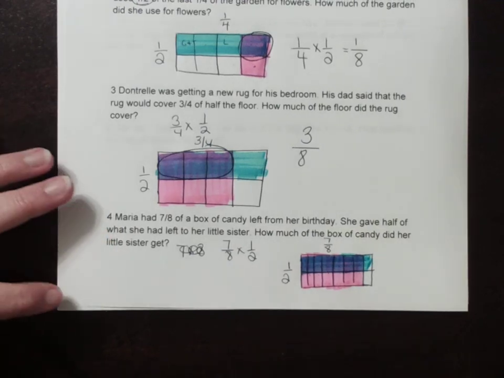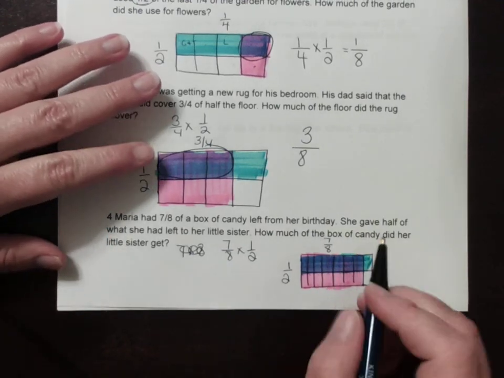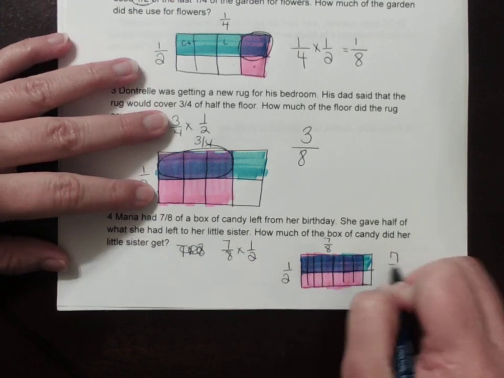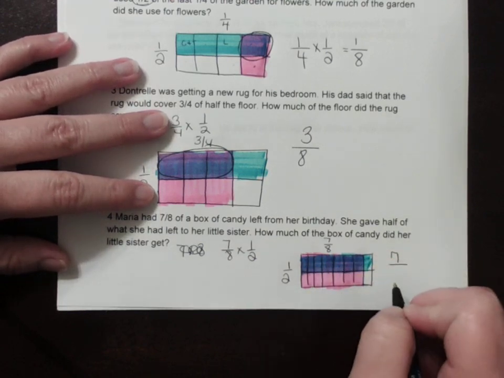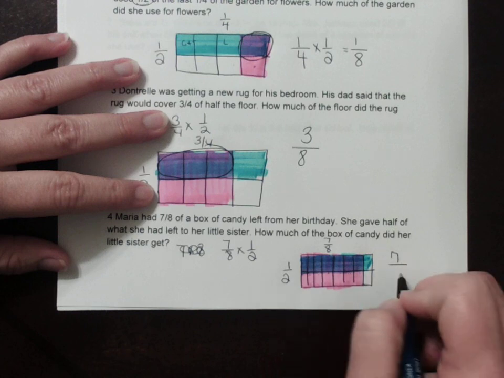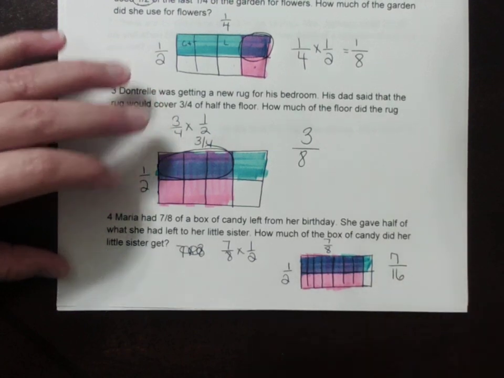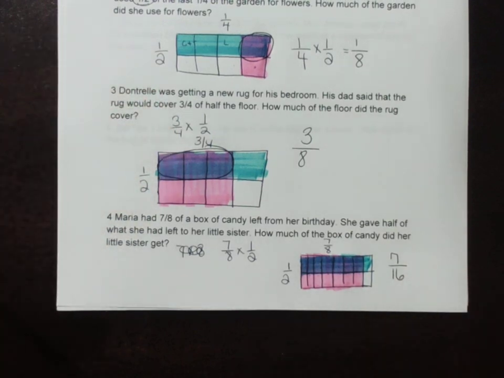How many have both pieces shaded? There are 7 that are shaded both pink and blue. How many pieces are there in all? There are 16. You have the last 4 to do on your own.